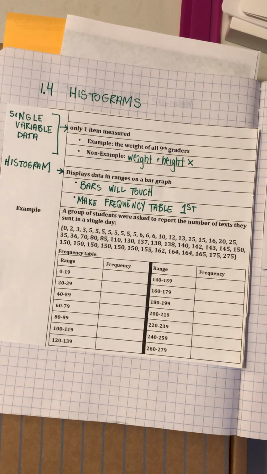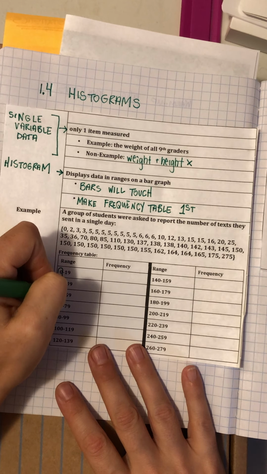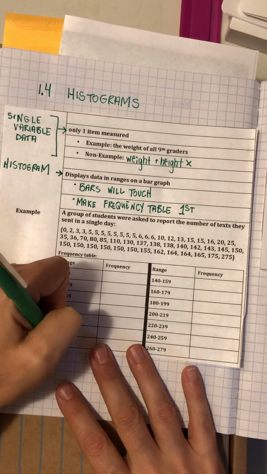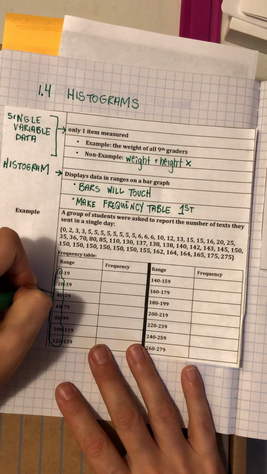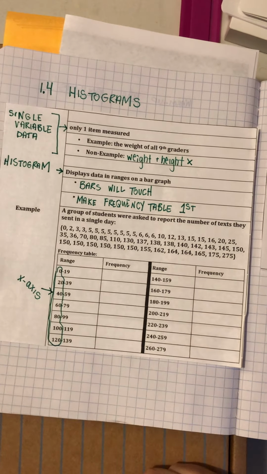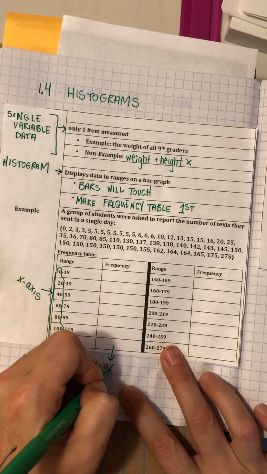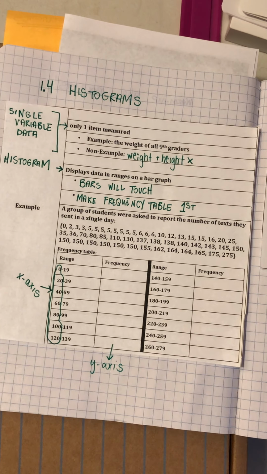Okay, so this is an example, and we're going to go through this, and then we're done with our notes. So a group of students were asked to report the number of texts they sent in a single day. 0. Who's doing 0 texts? I want that kid. Oh my gosh. So you've got your frequency table, and all of this is going to become the x-axis, and that'll make more sense when we actually go to our physical histogram. So I'm going to circle these. This is our x-axis. Okay, and then the frequencies, or our output, becomes our y-axis. Always, always, always. And that's kind of the height of it.